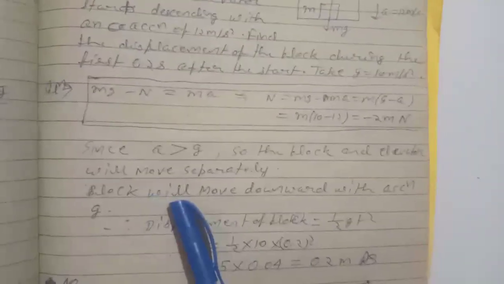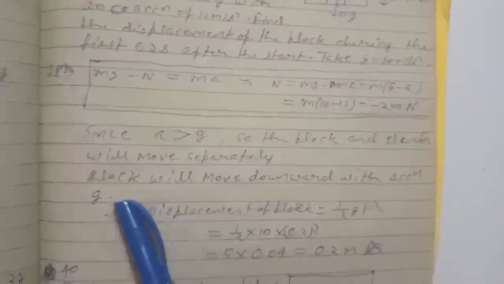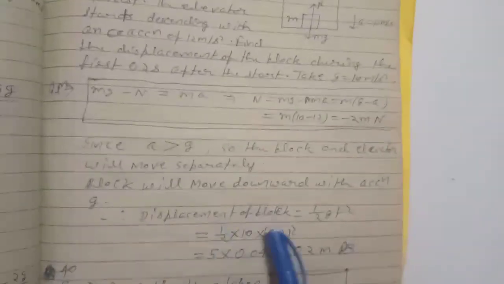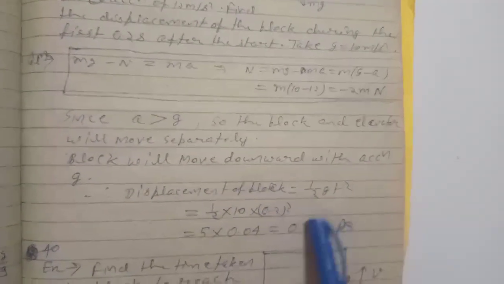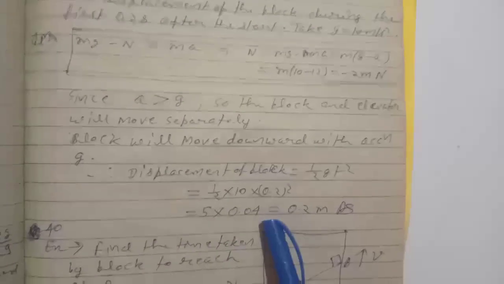Since here a is greater than g, the block and elevator will move separately. Now the block will move downward with acceleration g. Hence the displacement of the block is 1 by 2 g t square, 1 by 2 into 10 into 0.2 whole square, equal to 0.2.